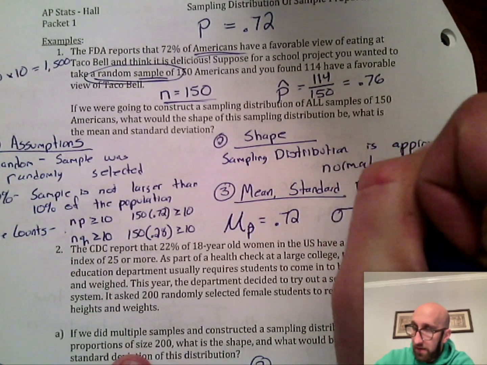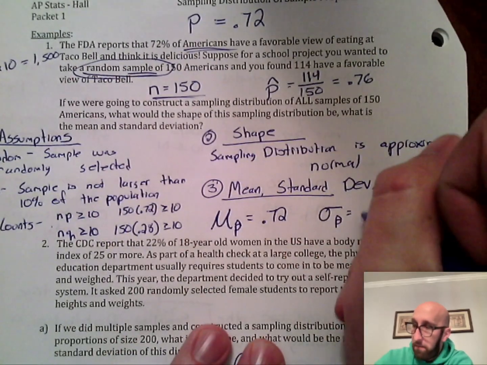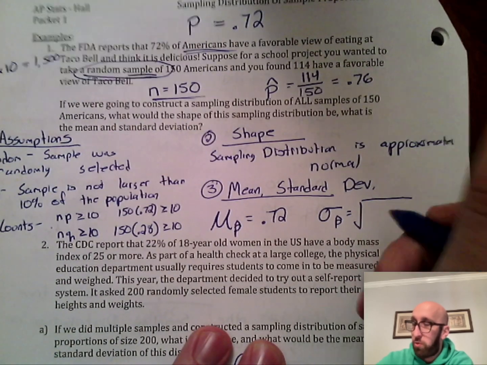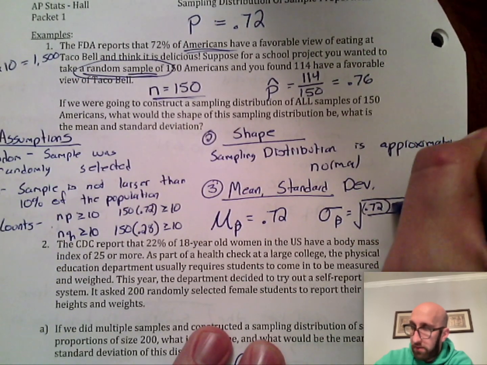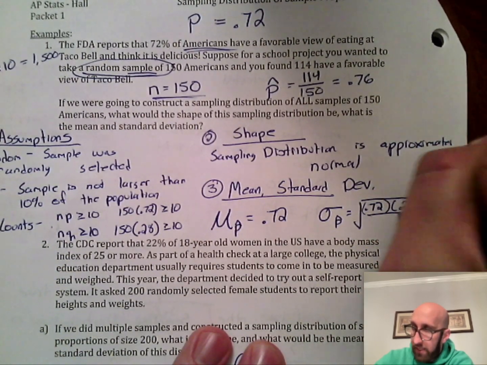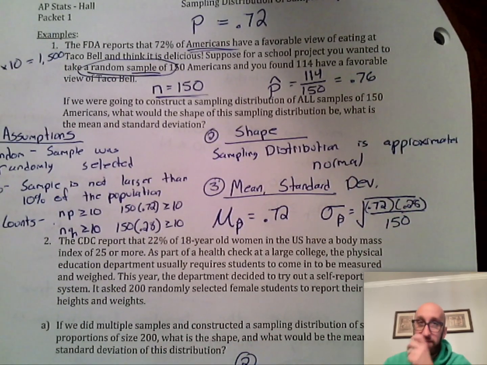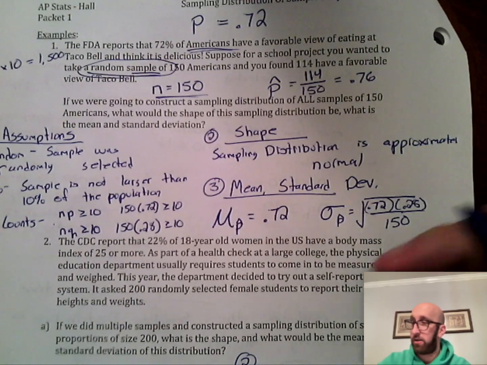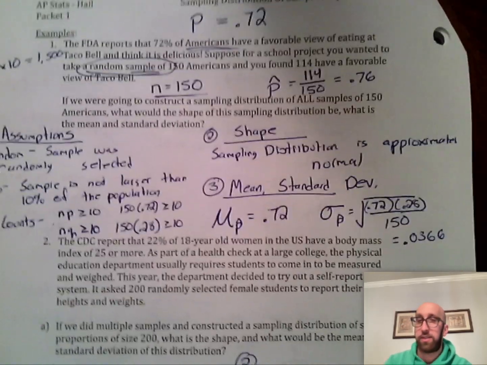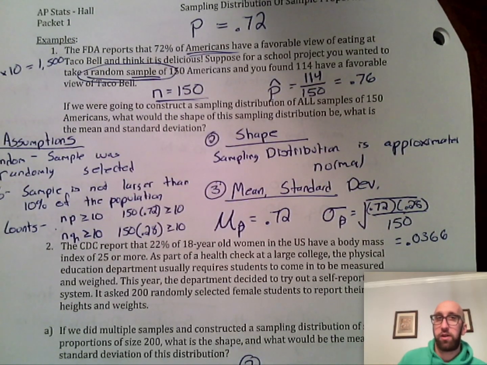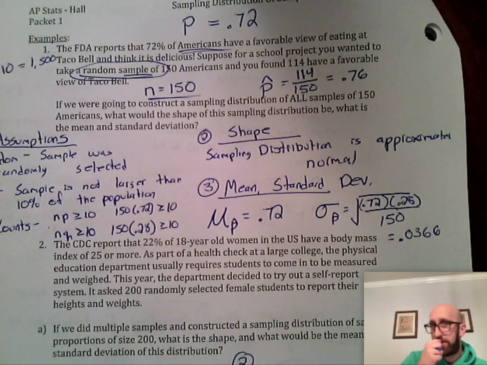And then I can also find the standard deviation of all these p hats. A little bit more complicated calculation, but it is going to be the square root of p times 1 minus p, divided by n. So that is 0.72 times 1 minus p, 0.28. 0.72 times 0.28, divided by my sample size, 150, and then take the square root of that. I'm peeking at notes from last year to know this calculation. I left my calculator at school. 0.0366 is that standard deviation. Okay, so with this information, follow the assumptions, get your shape, get your mean and standard deviation.